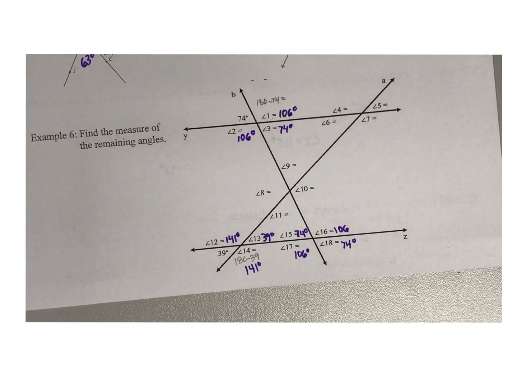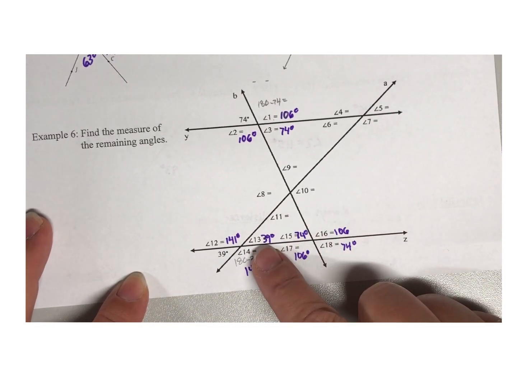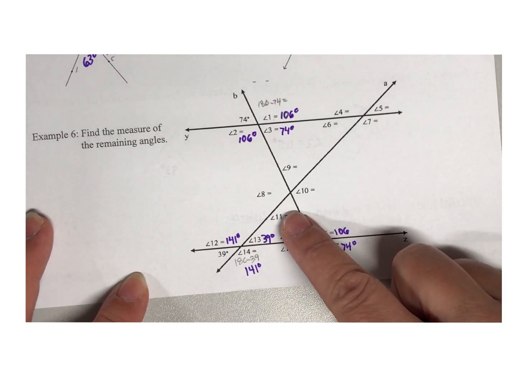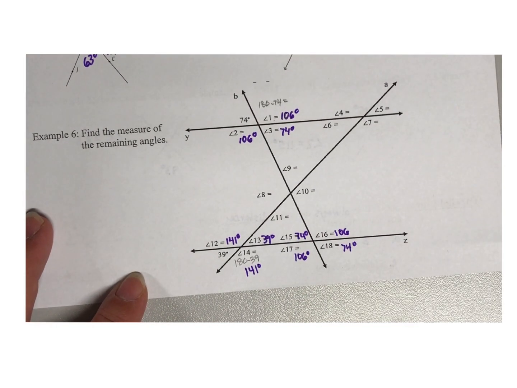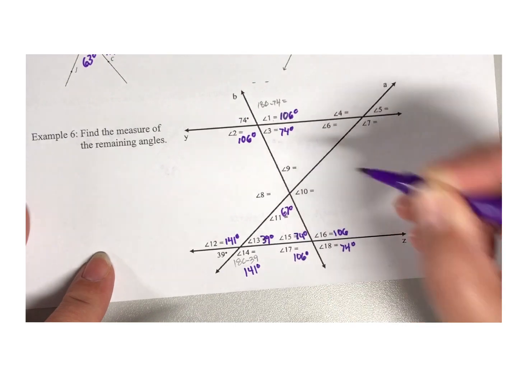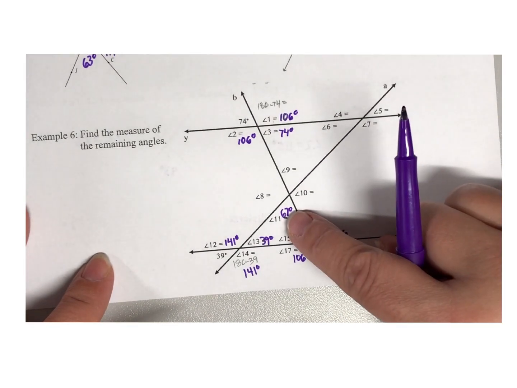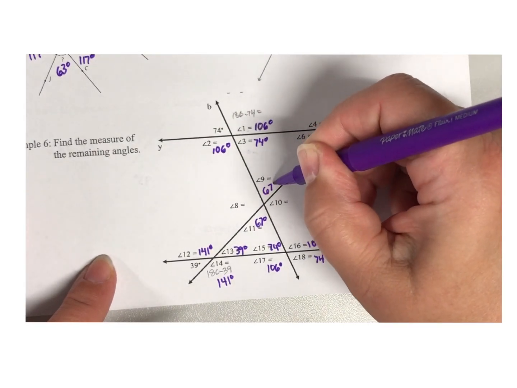Okay. And notice how I've made a triangle. We have a triangle here. This is 39 and this is 74. How do I find angle 11? Well, I know that a triangle is 180 degrees, all of them added together. So if I do 180 minus 39 minus 74, I get 67 degrees. So angle 11 is 67 degrees. Notice how angle 9 across from it is 67 degrees.